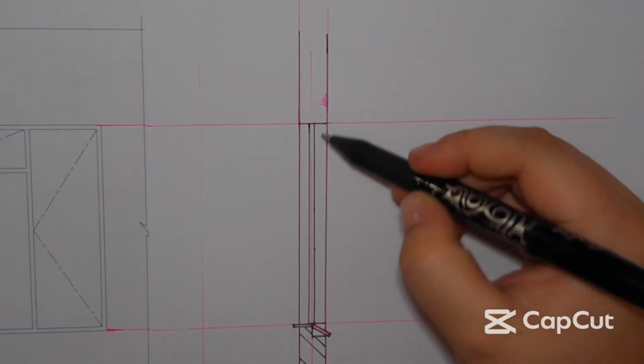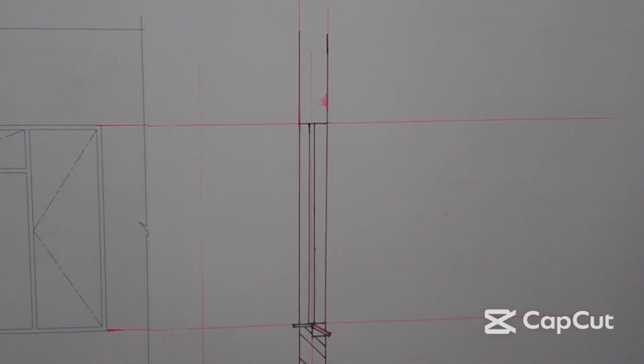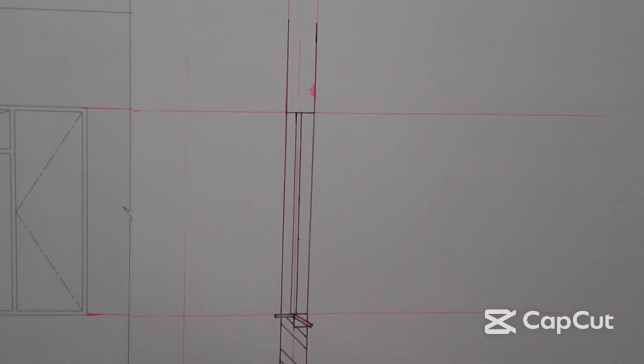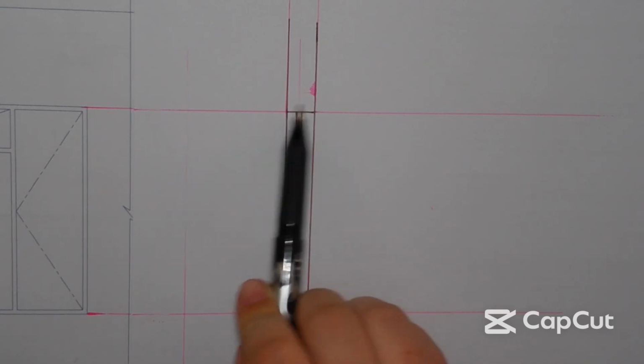Okay, then we have a lintel at the top. What's the height of the lintel? I think maybe 100. 100 by 200. Yeah, single beam. Okay. So then 100 divided by 20. 200 is the width.